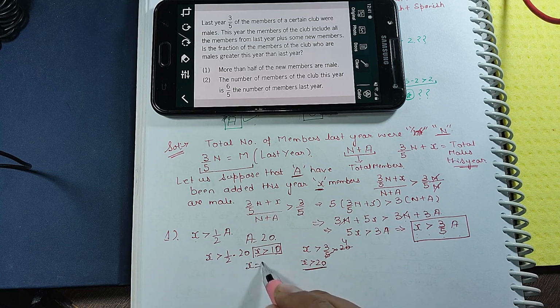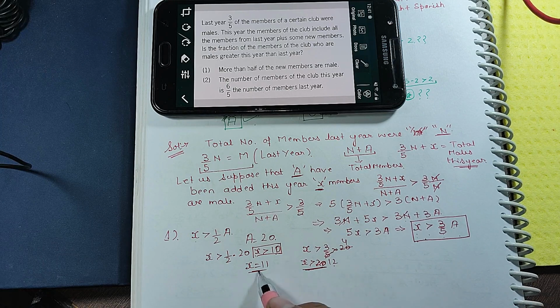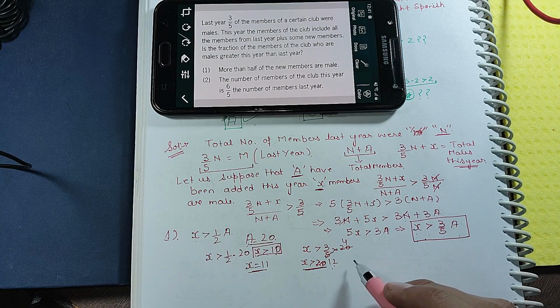So let us suppose the value of X to be 11. In that case, for this to be true, X has to be greater than 12, but X can also have value equal to 11, because from this we are getting that X is greater than 10 by putting value A equal to 20. Or we can have some other value in which X is greater than this, right? We can assume some other values also.